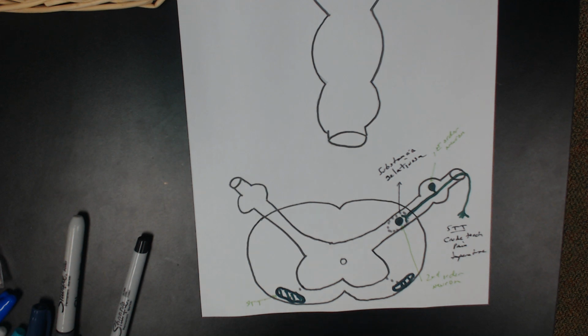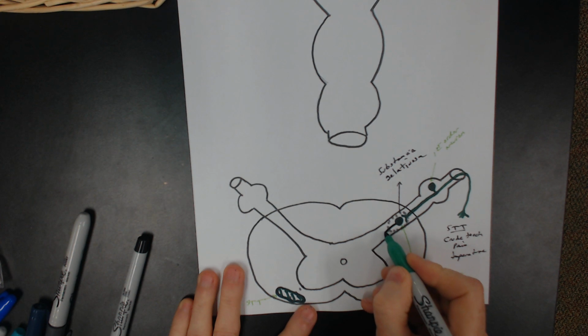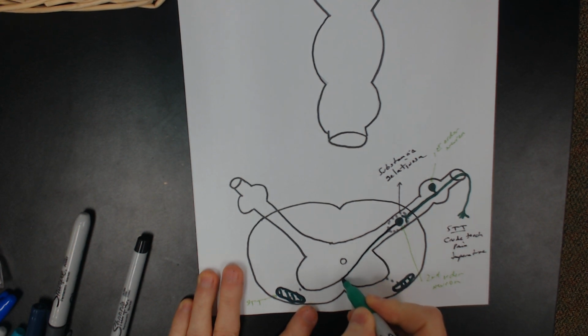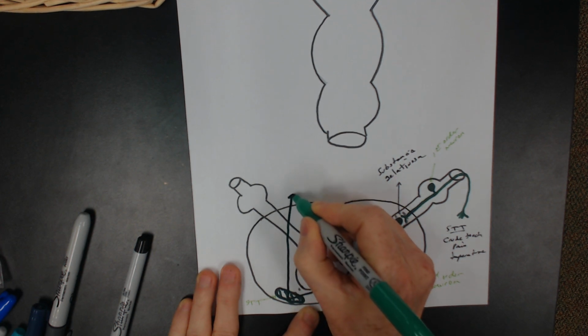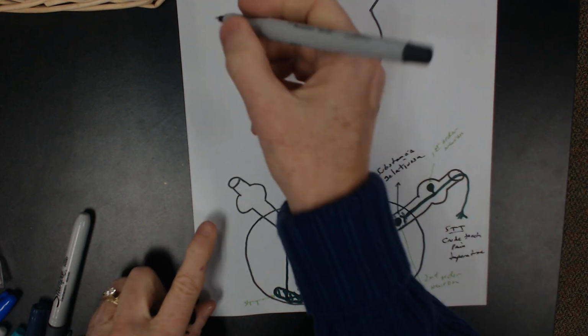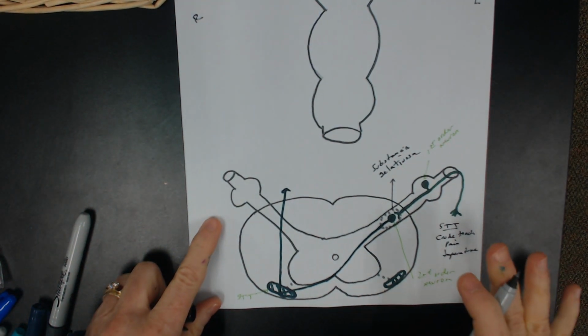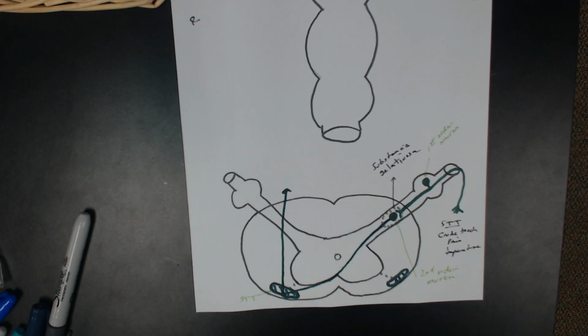Okay. So the second order neuron, because it's a second order neuron, decussates. It sends out an axon. It comes down, crosses out here, and then hits its tract, and then starts to go up. Okay, so this is right and this is left. Information from the left side of the body at the level of the spinal cord comes in and then immediately crosses over.